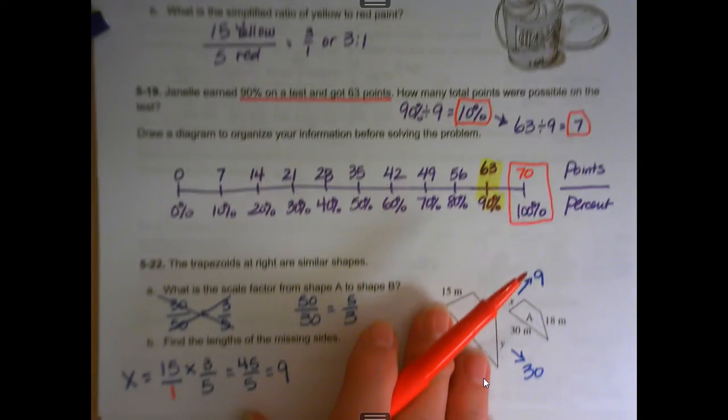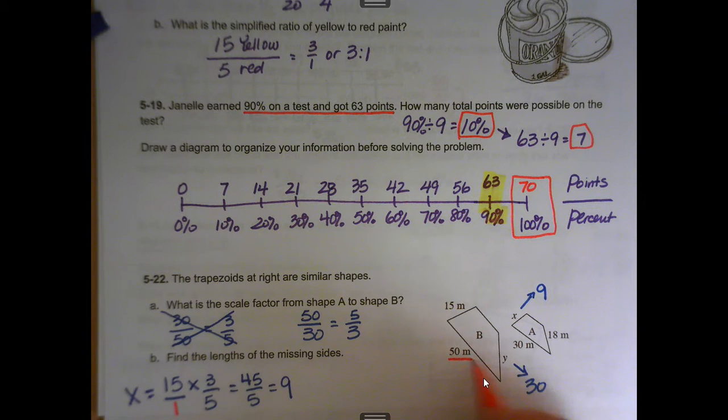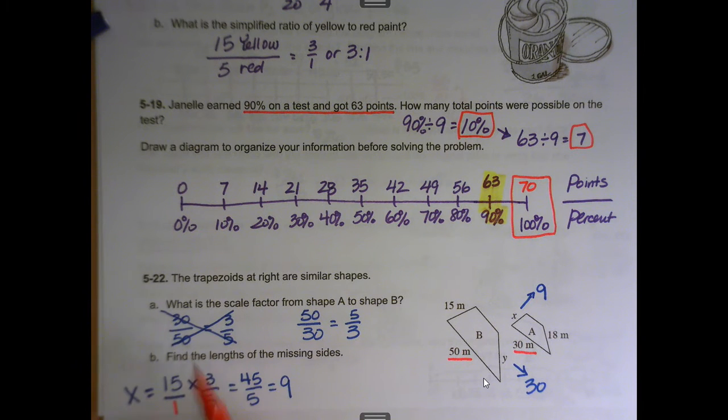Then when I went down here, initially, I started thinking about this problem, and the first thing that I try to do is I try to look for things that I have two of. In this situation, I have corresponding sides that are labeled with 50 and 30, or 50 meters and 30 meters. So I set that up, and initially I set it up small to big and big to small, and so I've got both of them here.